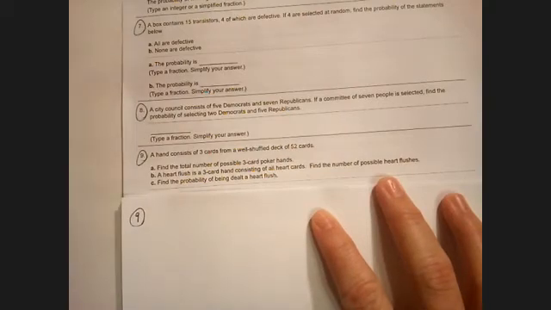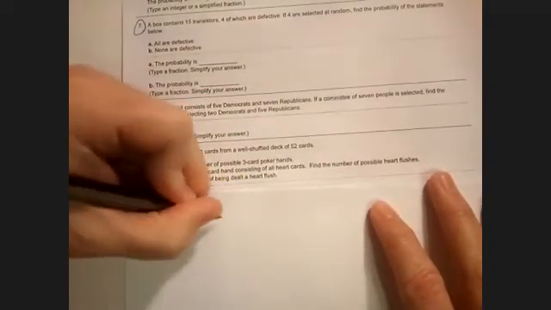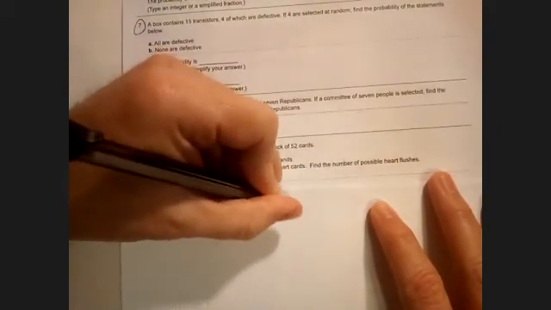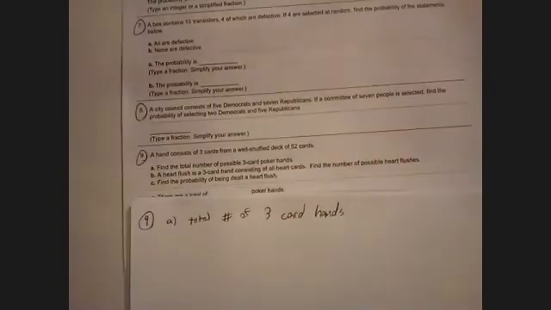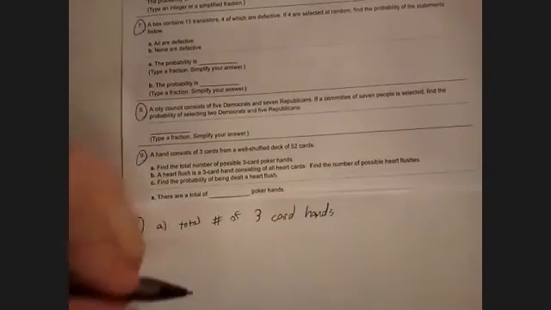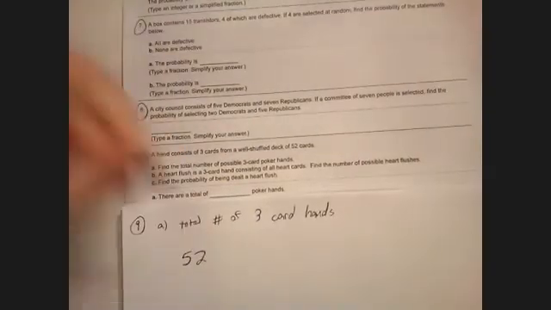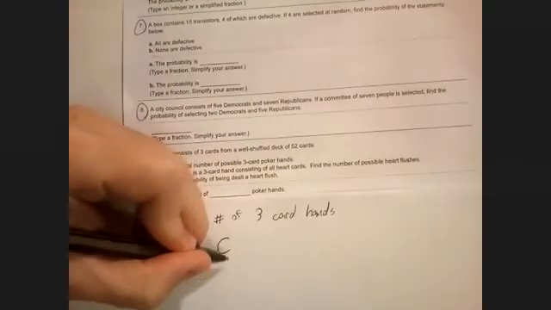The first question is, find the total number of possible 3-card poker hands. Well, we have 52 cards, and we're going to choose 3 of those.